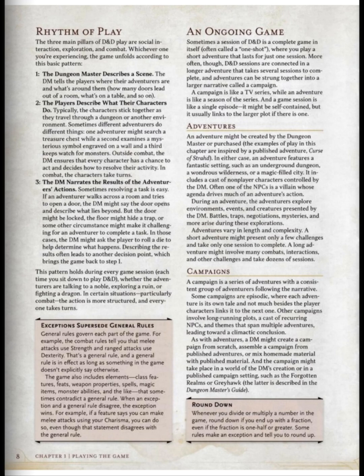explicitly say otherwise. The game also includes elements, such as class features, feats, weapon properties, spells, magic items, monster abilities, and the like, that sometimes conflict with the general rule. When the exception and the general rule disagree, the exception wins. For example, if a feature says that you can make a melee attack using your Charisma, you can do so, even though the feature disagrees with the general rule.